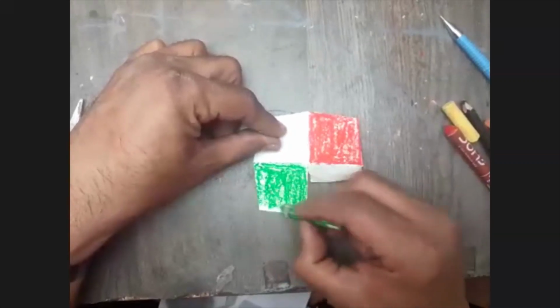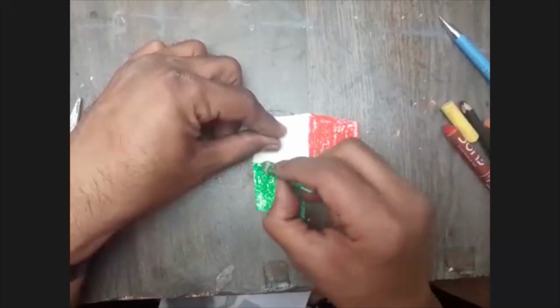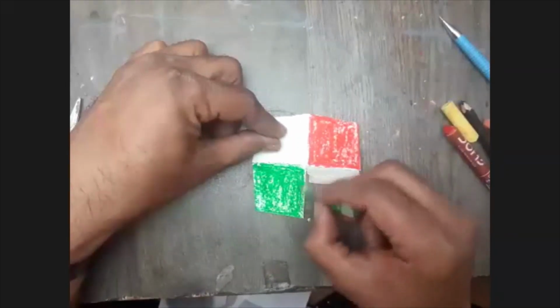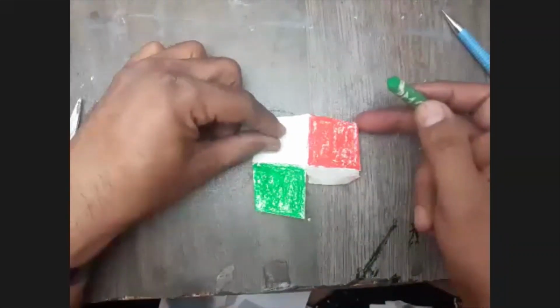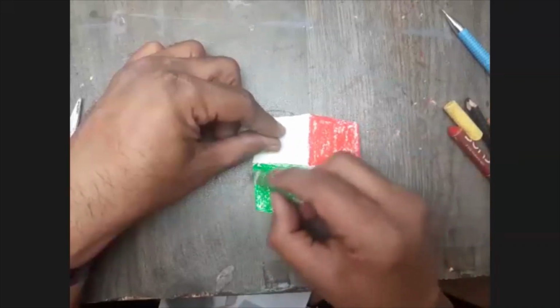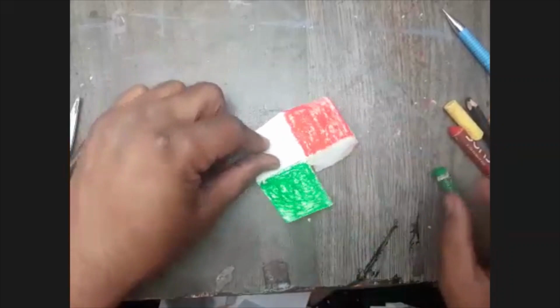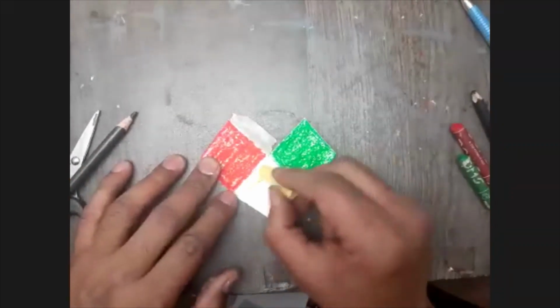We have cut this into angles. It is not like a square here, but from a particular angle it will look like a square. You can see these angles are different. This part is smaller and this part is bigger. But from a particular angle, it will look similar in shape and size. And here I am using this yellow.